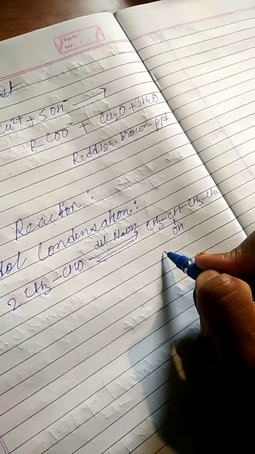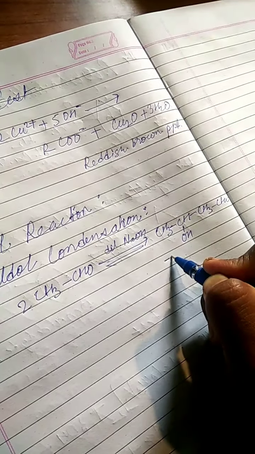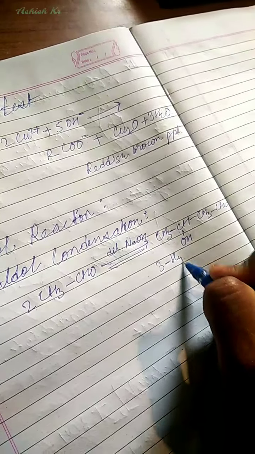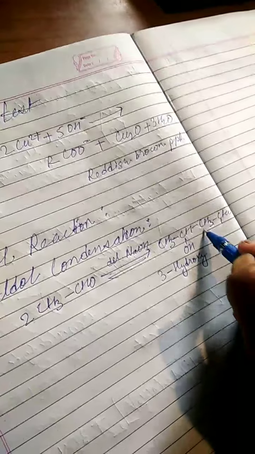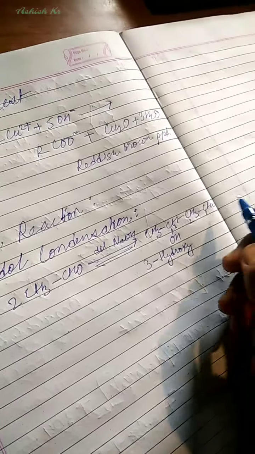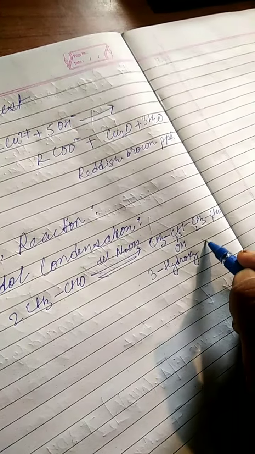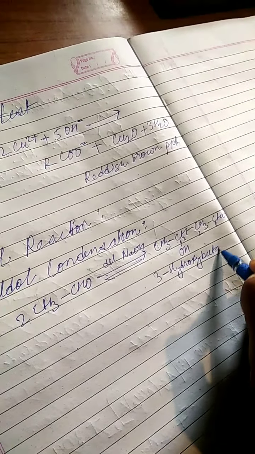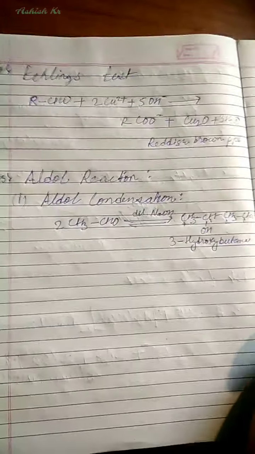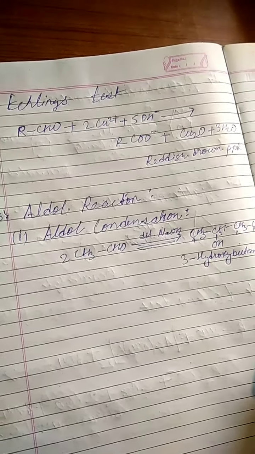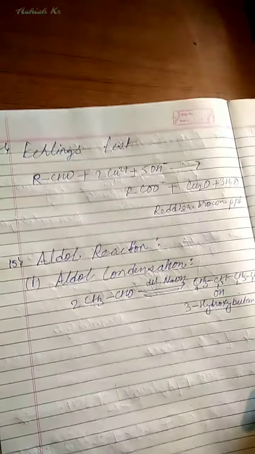Its nomenclature is 3-hydroxy butanal. CHO is first, second, 3-hydroxy, butanal: 1, 2, 3, meth, prop, butanal, 3-hydroxy butanal. So this is the aldol reaction, meaning aldol condensation reaction.